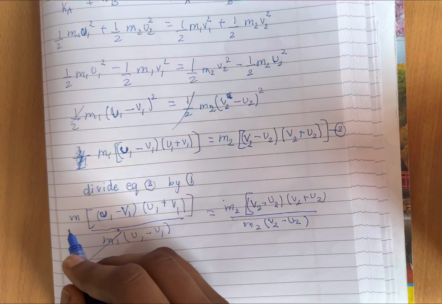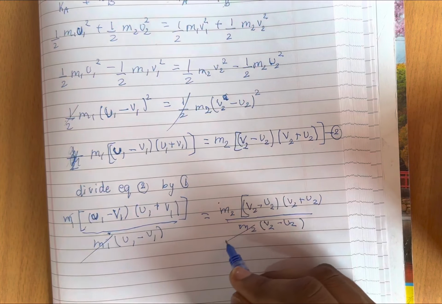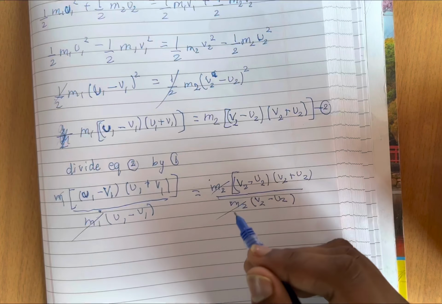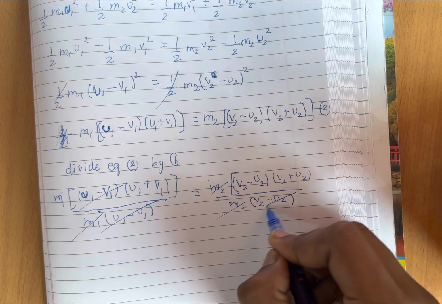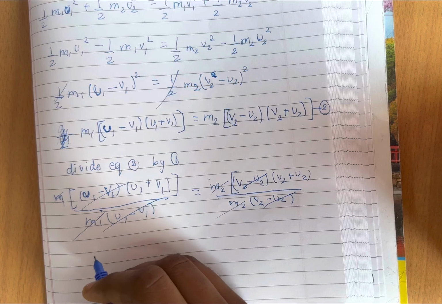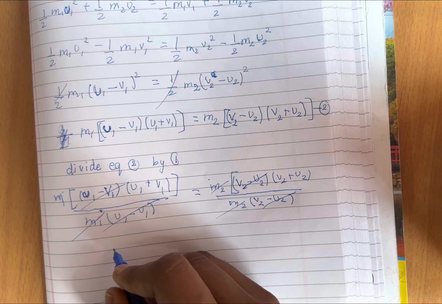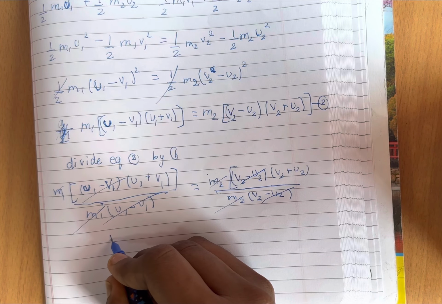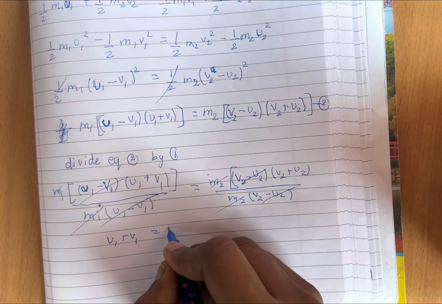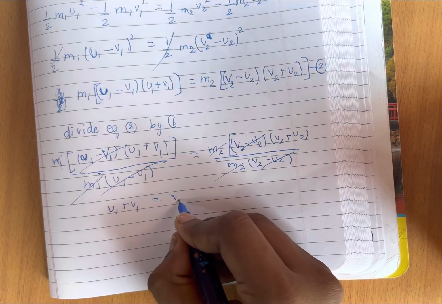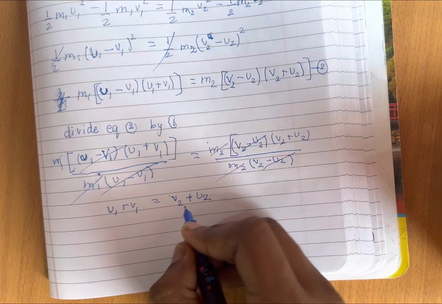So m1 and m1 will get cancelled out, m2 and m2 will get cancelled out. Over here this and this will get cancelled out, this and this will also get cancelled out. So we are left with u1 plus v1 equal to v2 plus u2.